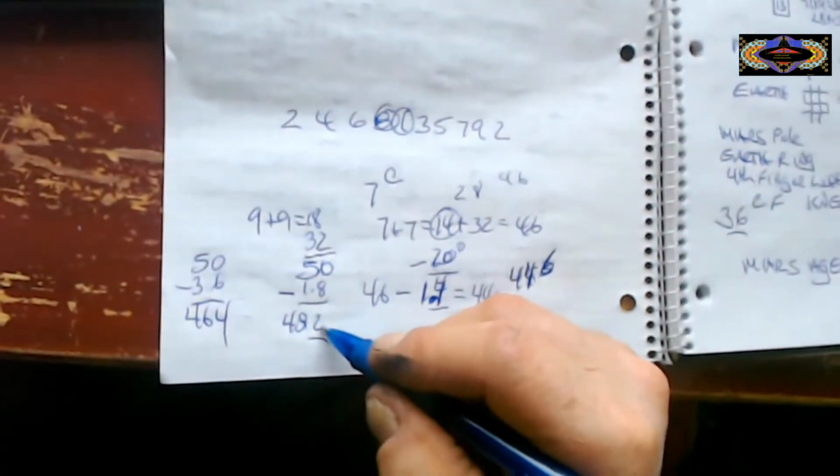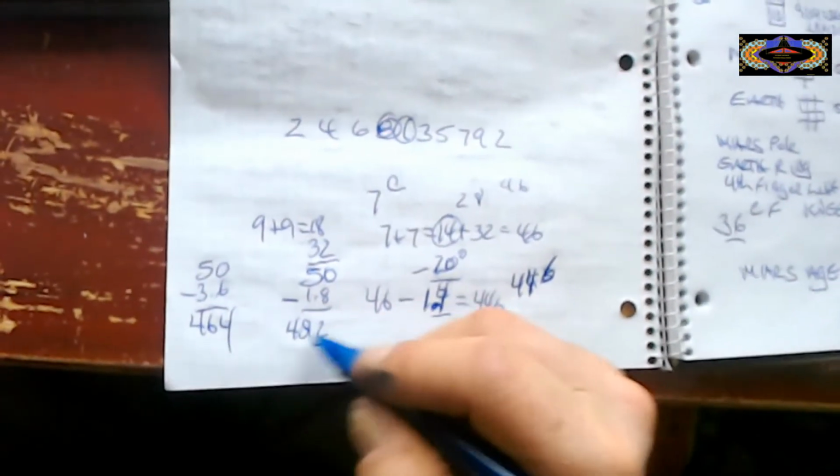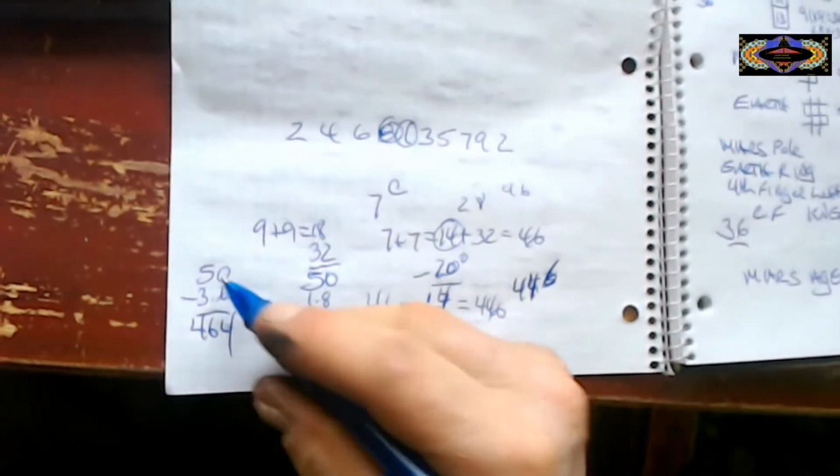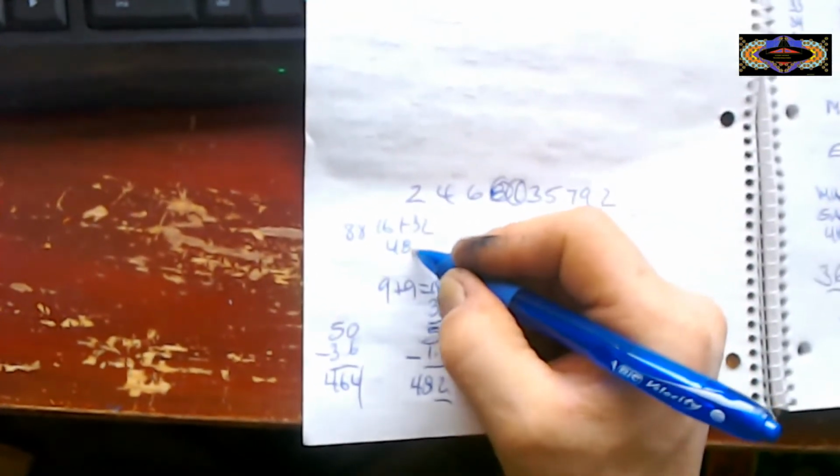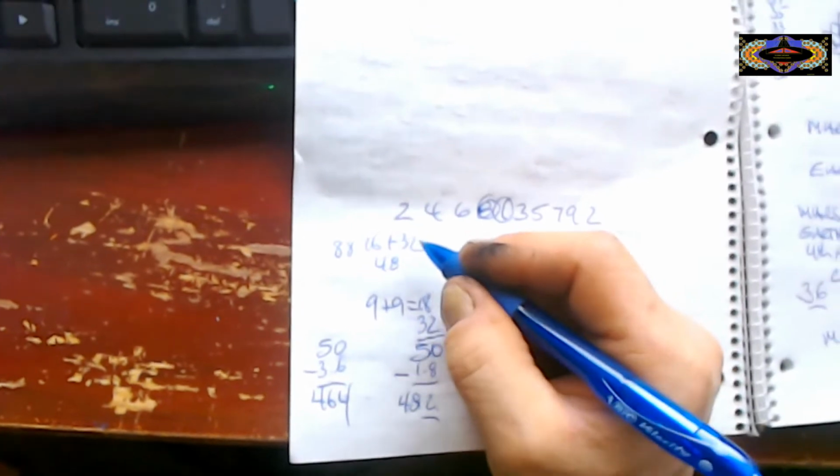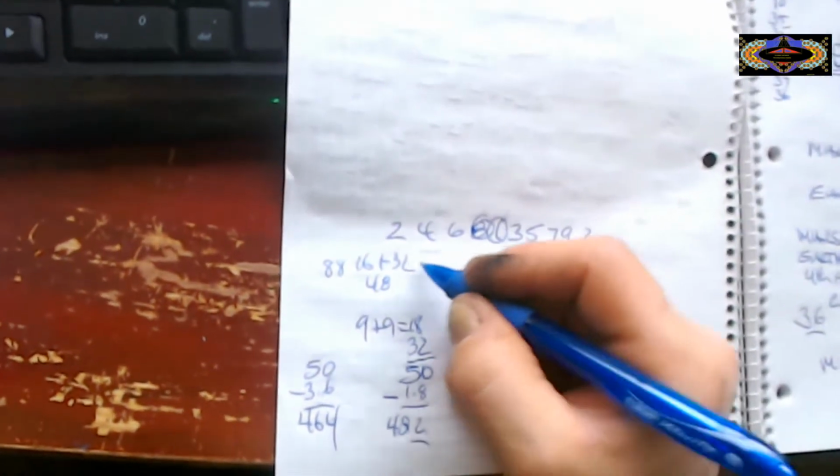What if I say 9? 48.2. 46.4, 48.2. How is that 8? 8 and 8 is 16 plus 32 is 48. So anyways, something's wrong. 16 and 32 equals 48. And now it's equaling.